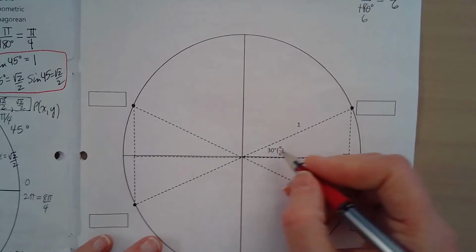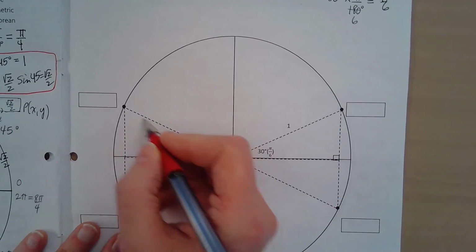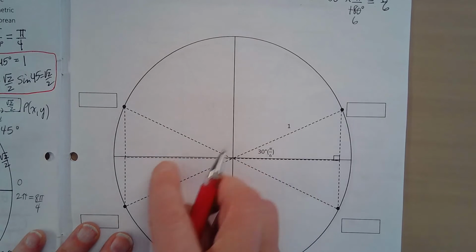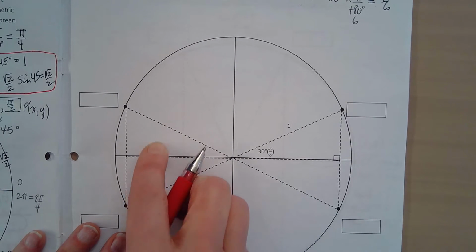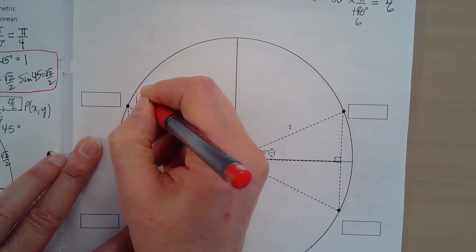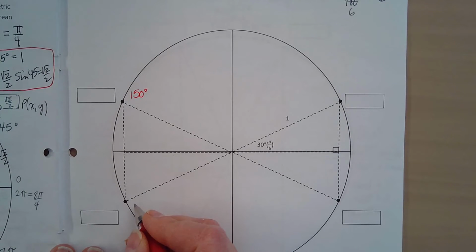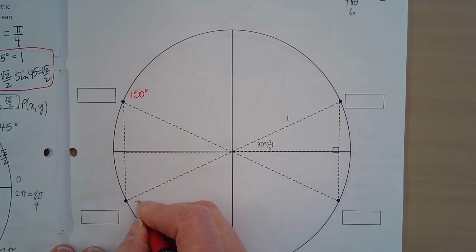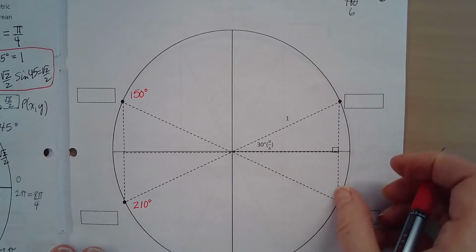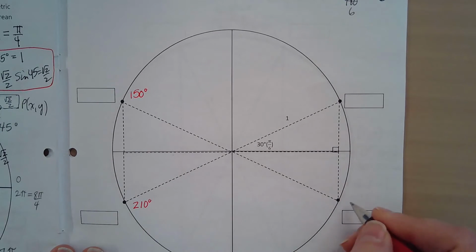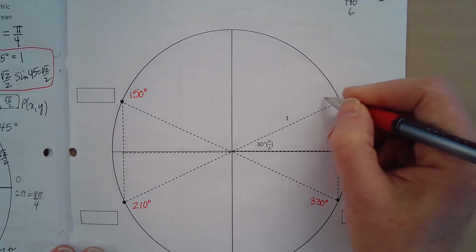So this is 30 degrees. What will the related angle be in quadrant 2, 30 degrees away from the x-axis? 150, right? 150 degrees. What about in quadrant 3, 30 degrees away? 210. And then 30 degrees away from 360, 330, right? And then this is 30 degrees.